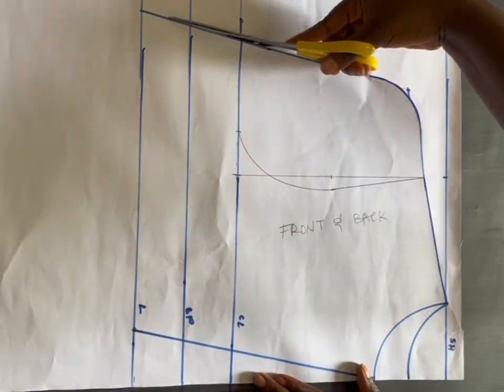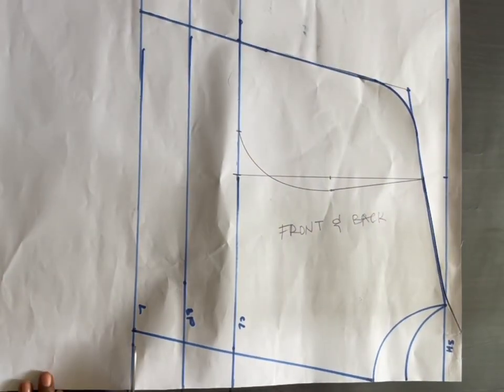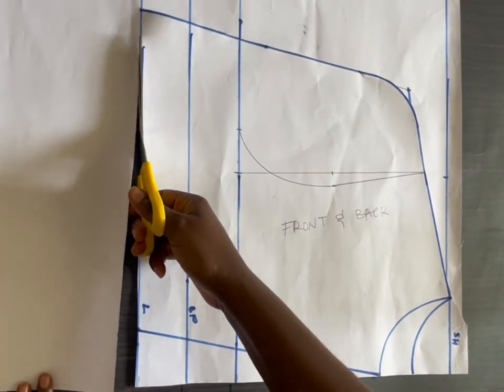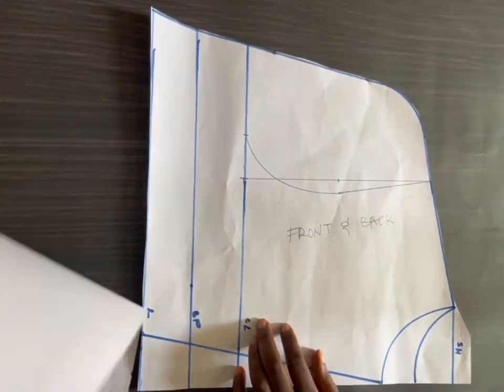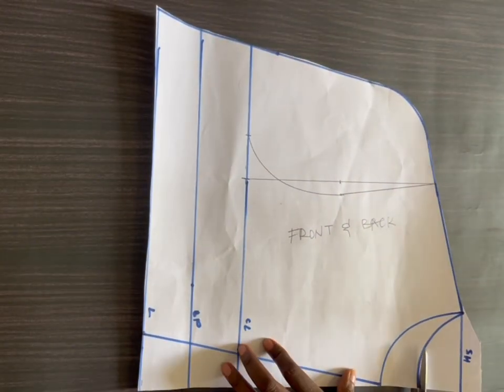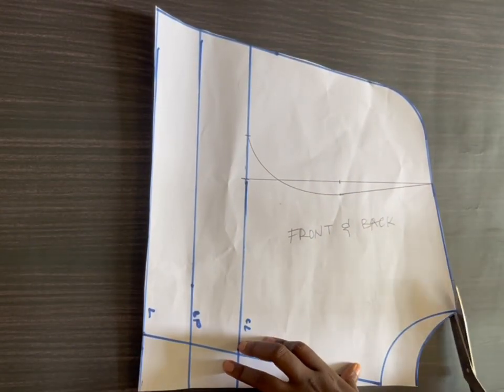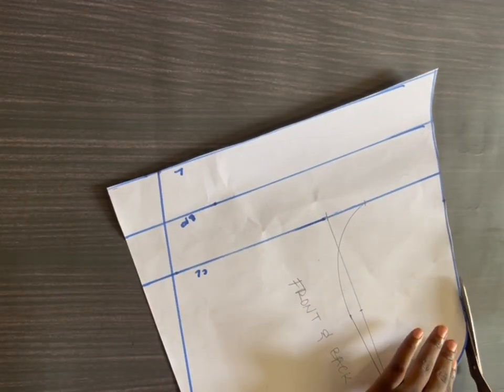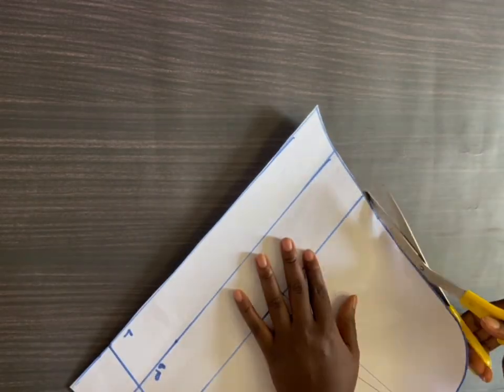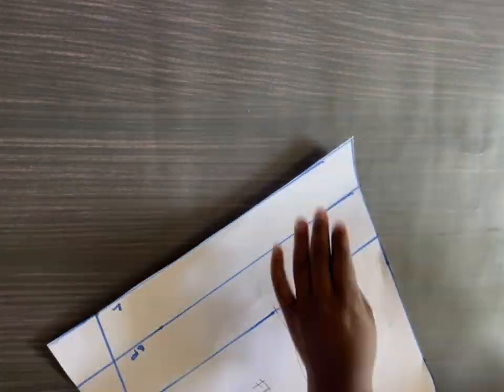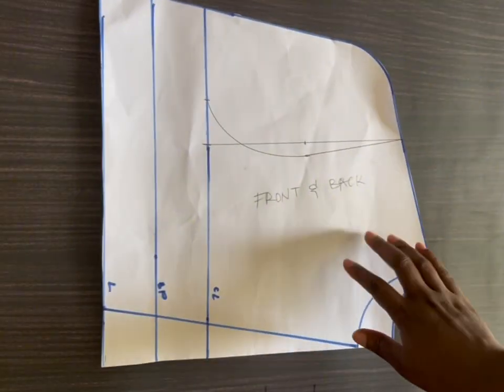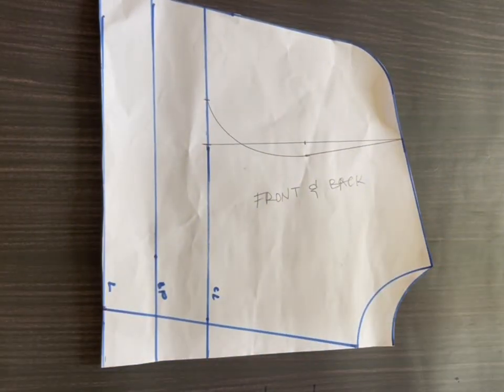That is the sides, the hem, and just the back neckline. And then I'm cutting only the back neckline. When I'm done transferring this to fabric, I will now alter this pattern to get my front pattern. So this is what I have for the back piece.